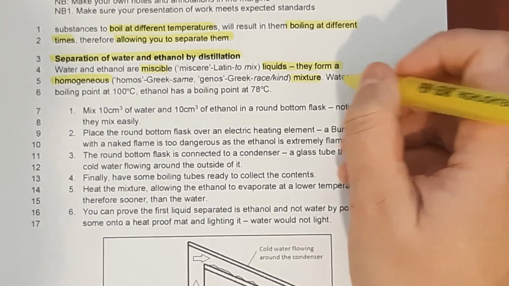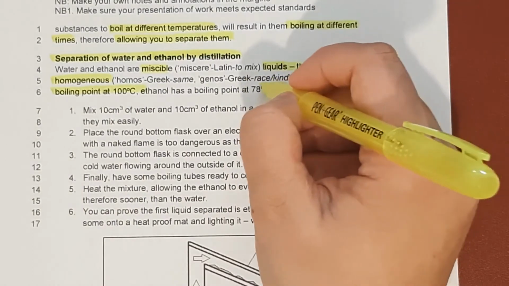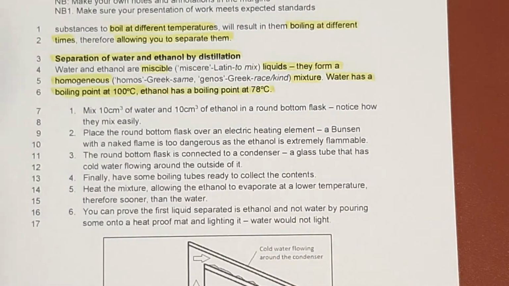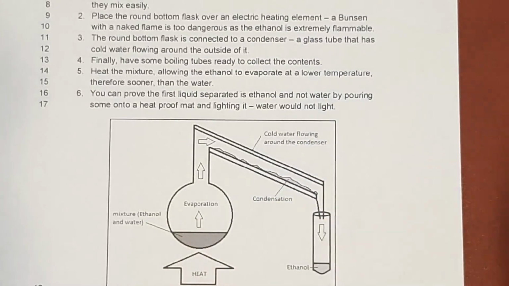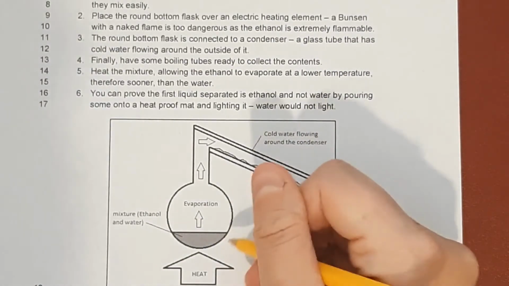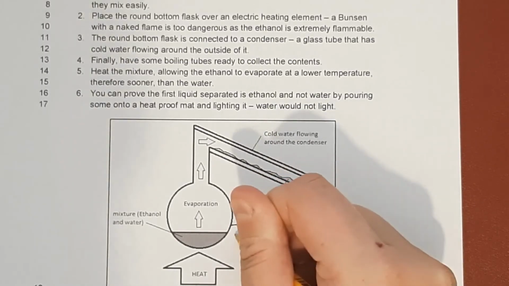But the difference is that water has a boiling point of 100 degrees Celsius and ethanol has a lower boiling point of 78 degrees Celsius. And it's this property that we'll use to separate them. Now the way this works is we have our water and ethanol, our mixture, and we place it in a round-bottomed flask. I'm going to label this as the round-bottomed flask.